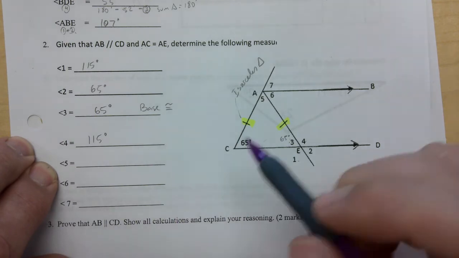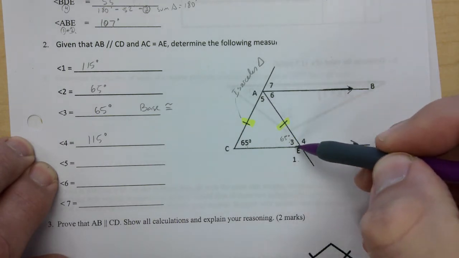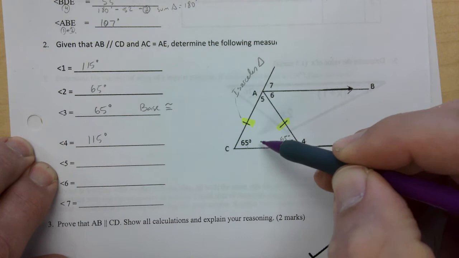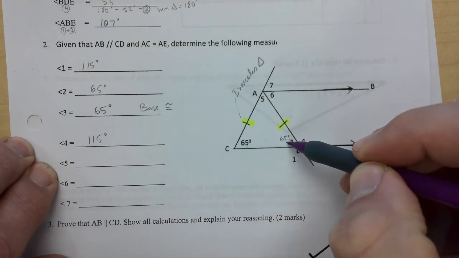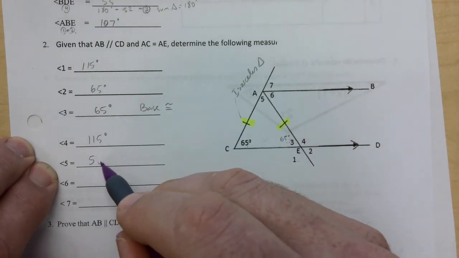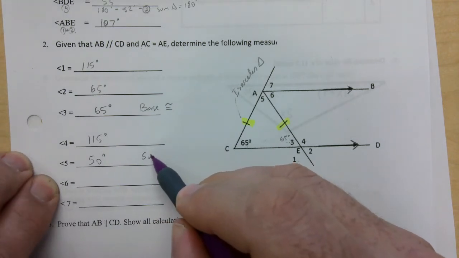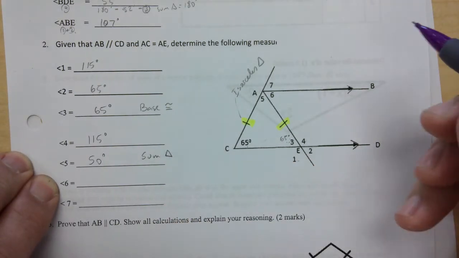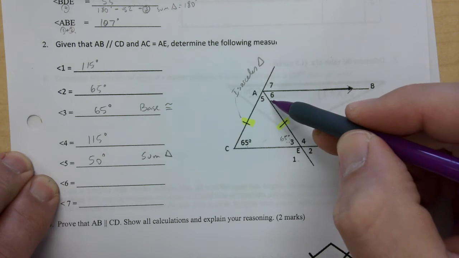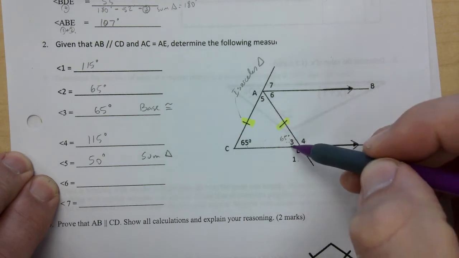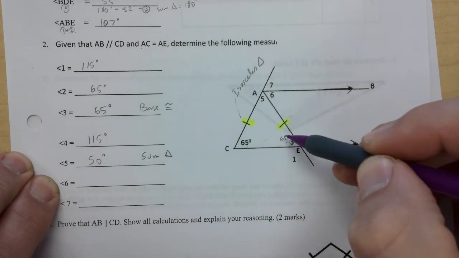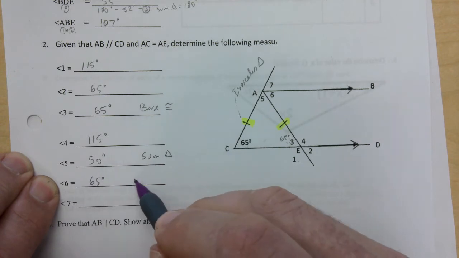Question 5 is just sum of a triangle. Okay, so it's 180 minus 2 times 65, so that's 50 degrees. I will just say sum of triangle. And angle 6, I used alternate interior, so that'd be 65.